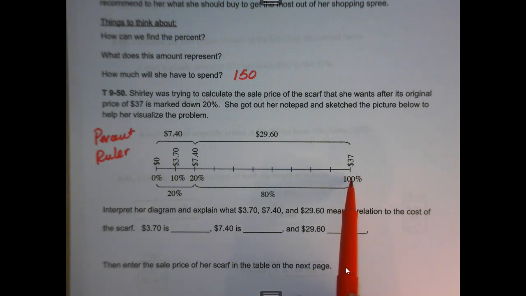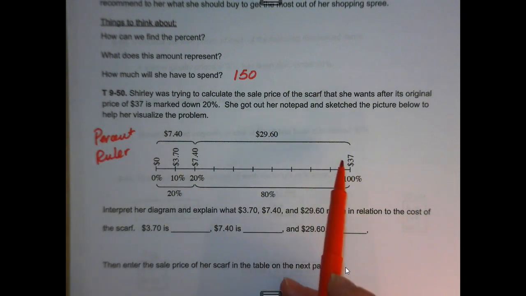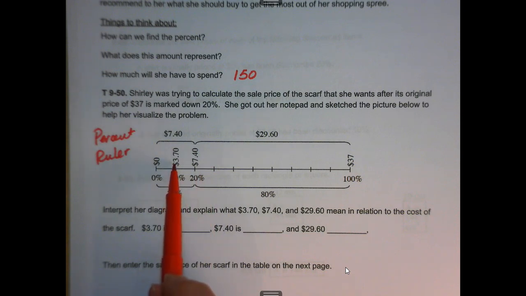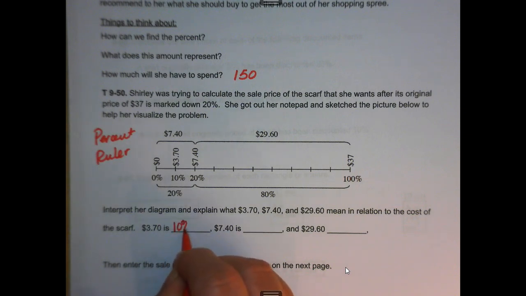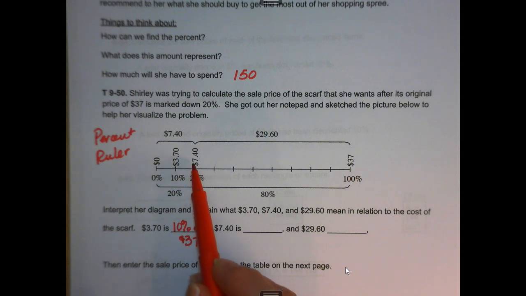So 100 divided by 10 gives me 10%. 37 divided by 10 gives me $3.70. So $3.70 is 10% of $37. When we look up here, $7.40 is 20%.